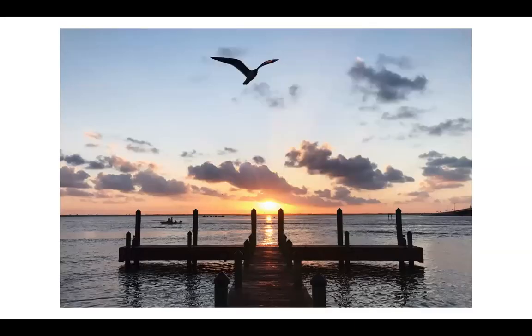Here's another example of both using backlight and also shooting during this golden hour. We can tell it's backlight because we see the sun. It's shooting straight into the camera. The seagull and this dock are completely silhouetted. We know what time of day it is because we can look at the color of light in this photo and be able to decipher that it's either sunrise or sunset.